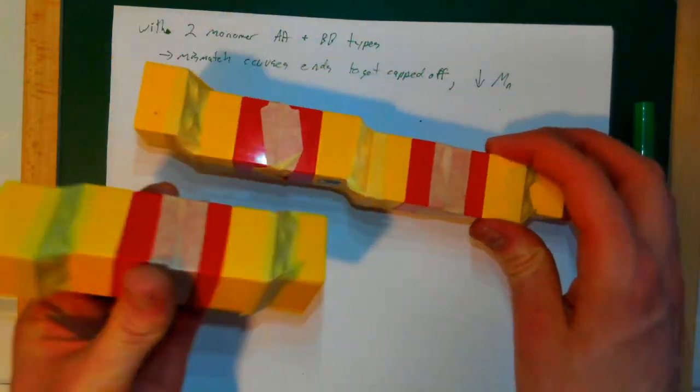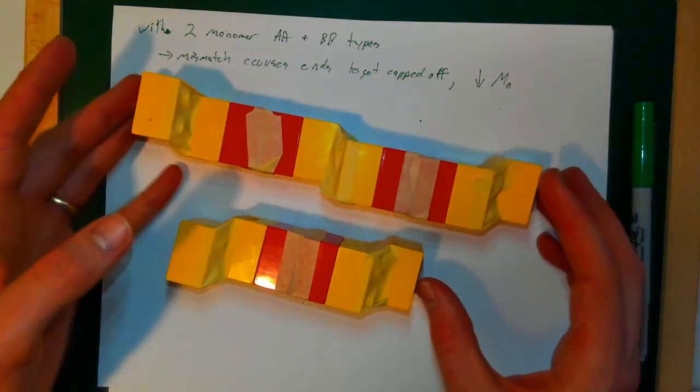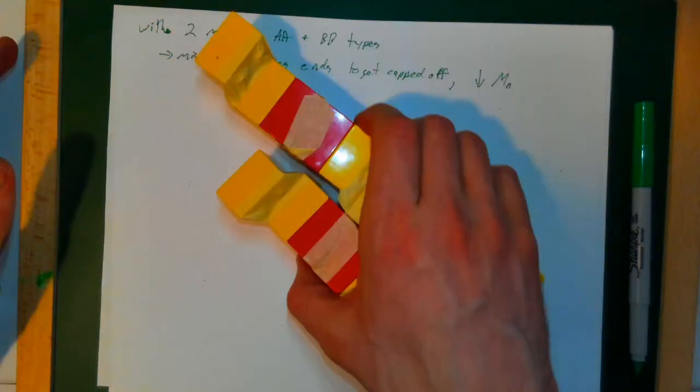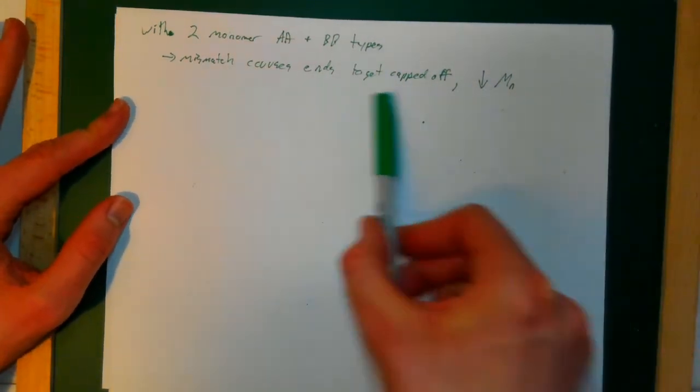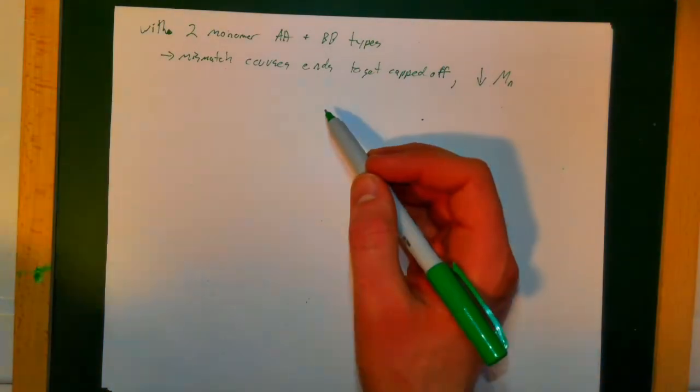So, I essentially find myself in this situation here where, if my yellows outnumbered my reds, everything gets capped off in a yellow, and I'm done. Forget about it. All right, so what does that mean? That means I really want to try to match them as much as possible.